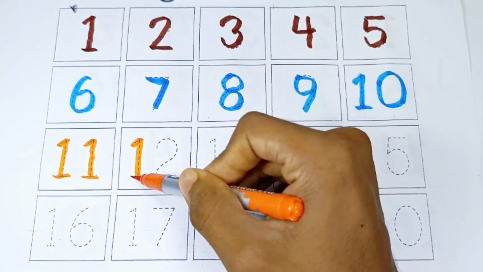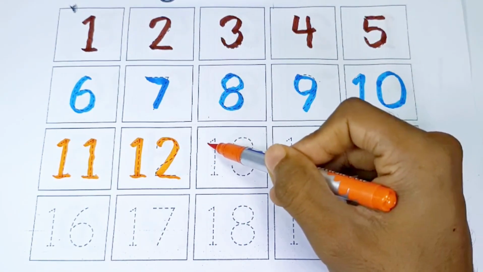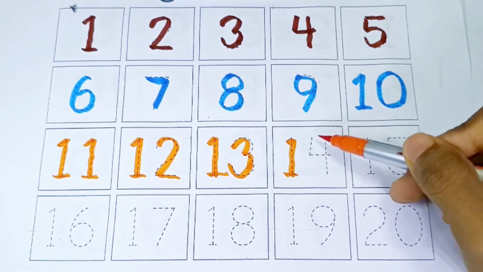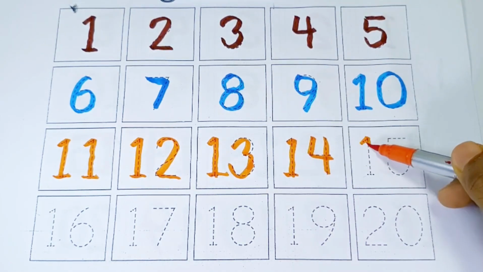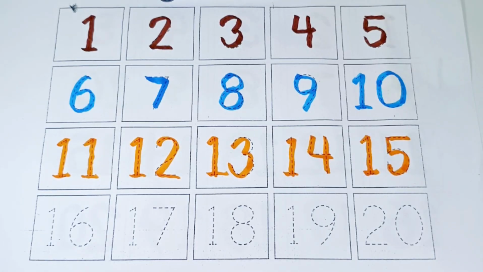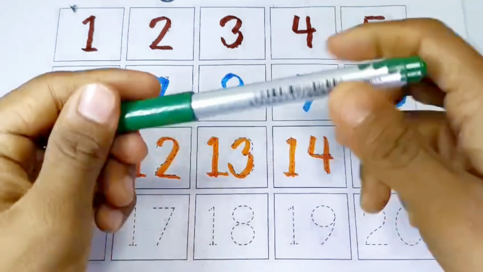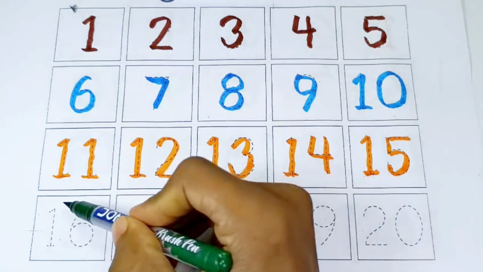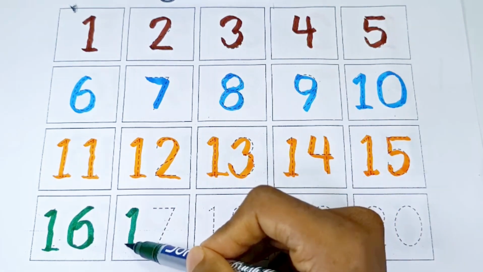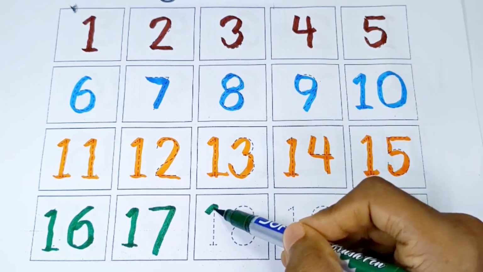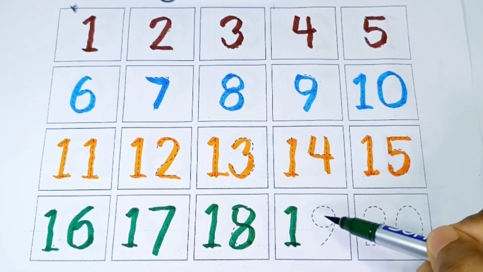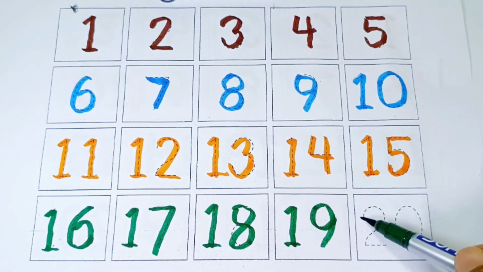11, 12, 13, 14, 15. Kids, now you draw 16 and use dark green color. 16, 17, 18, 19.